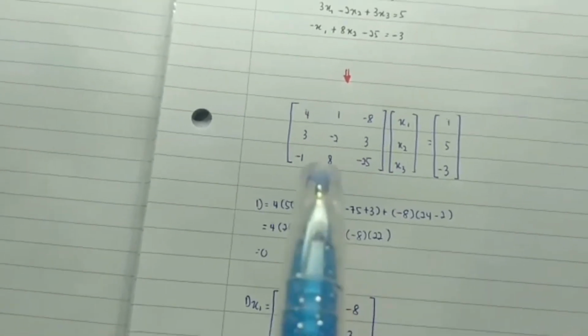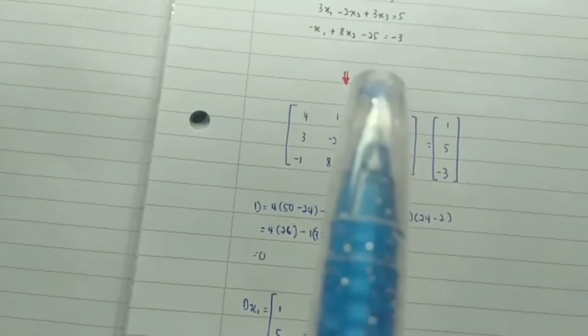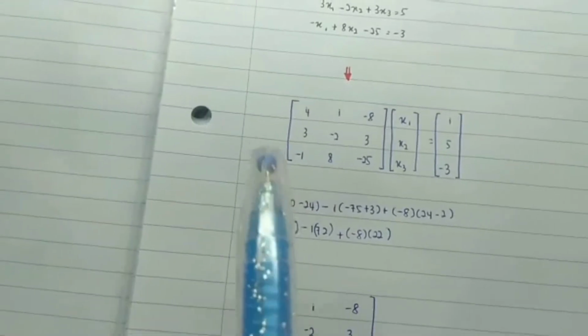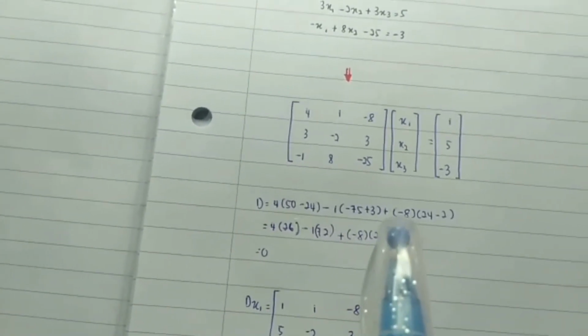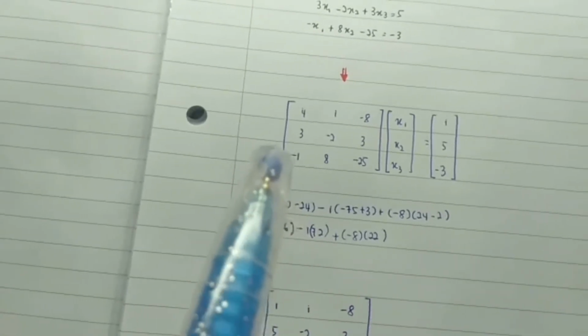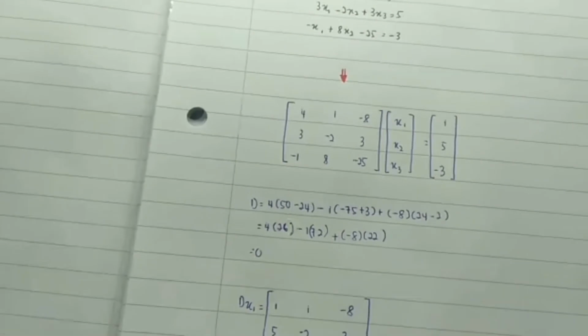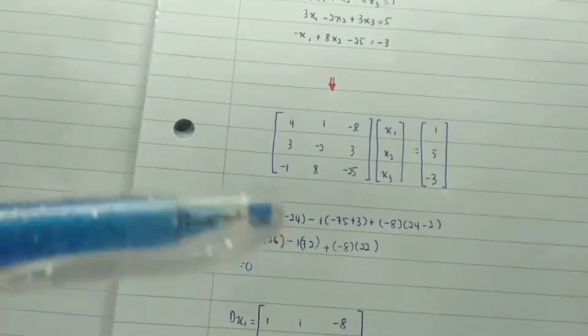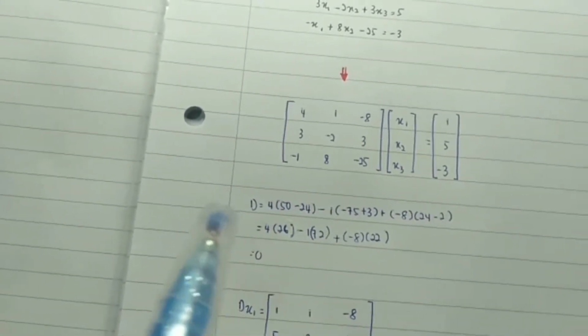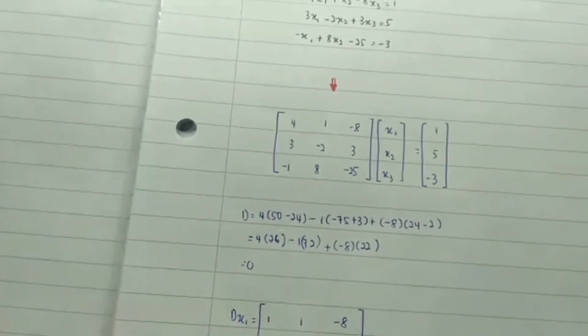And then for the last row, if you close this and this, you'll get 3 times 8 equals 24, and -1 times -2 equals 2. And then just complete your calculation and you'll get 0 for D.